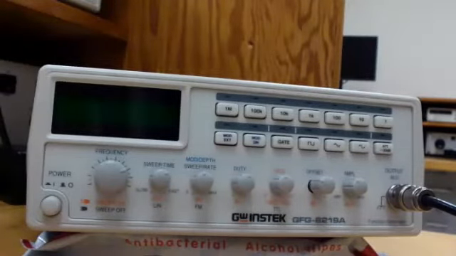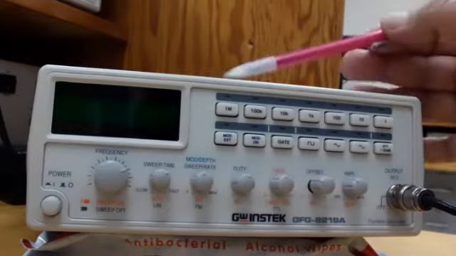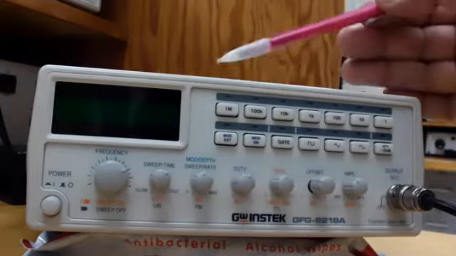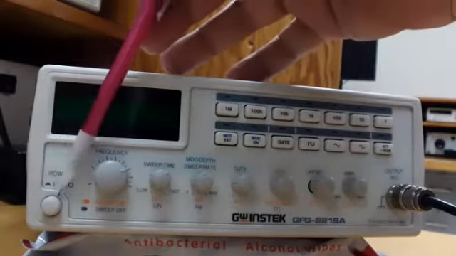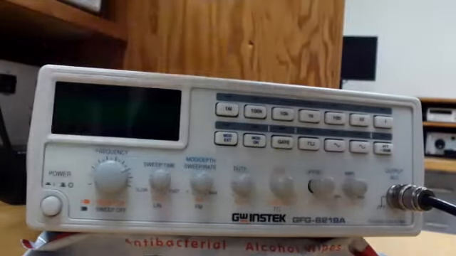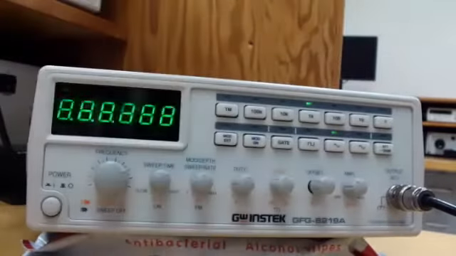I'm going to do a short video on the function generator that we're going to use in the lab's next experiments. That's the function generator. The first thing we should know is the power button. That's the power button to the left. If you push it in, then the bar comes on.